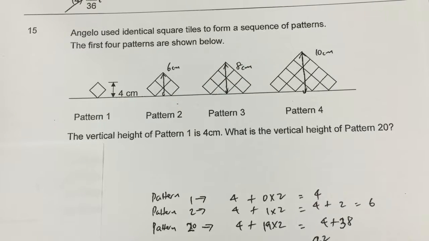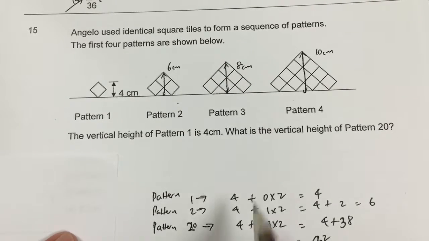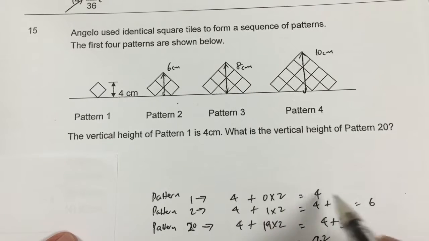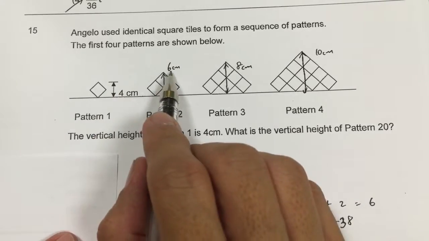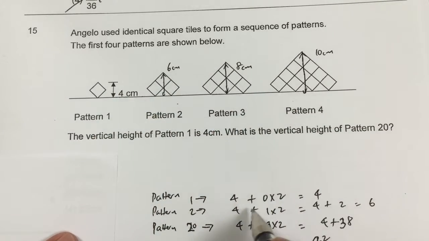So if you do a checking, pattern 1 is 4 plus 0 times 2. Every pattern increases by 2 cm. So there's a pattern there: 4 plus 0 times 2 is 4. Pattern 2 is 4 plus 1 times 2, which is 6. So pattern 20 will be 4 plus 19 times 2.